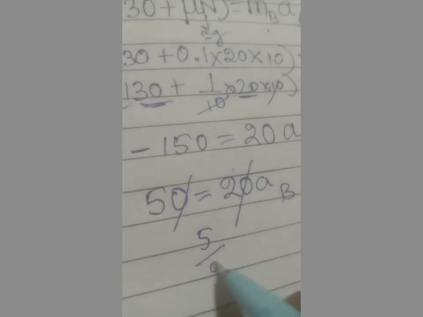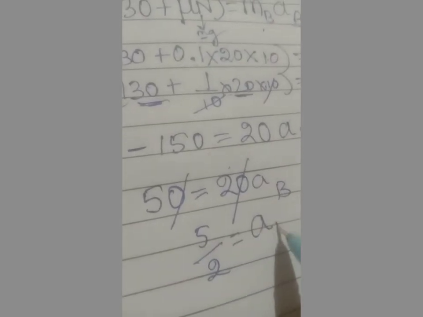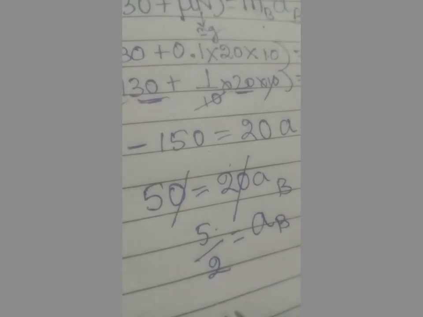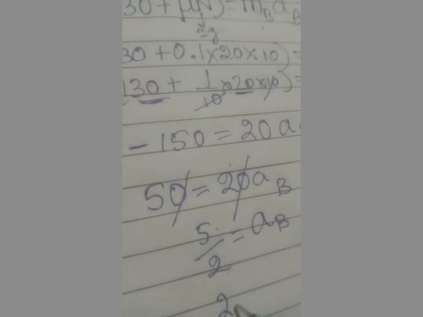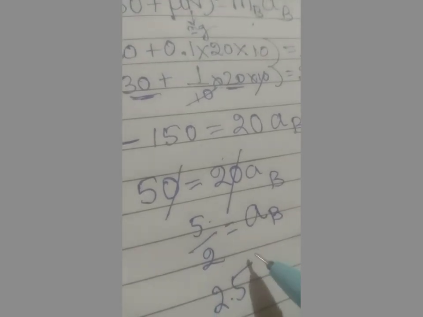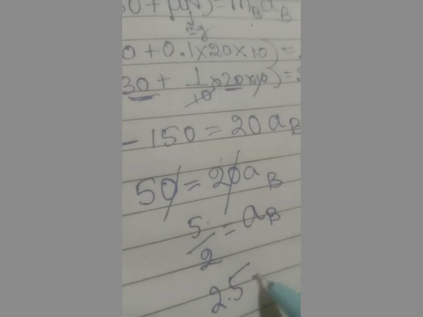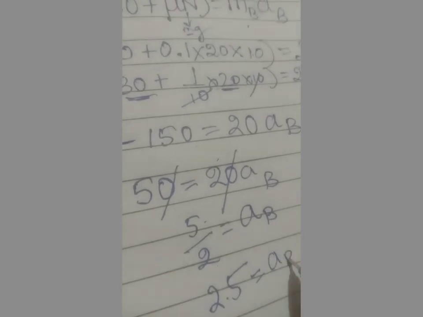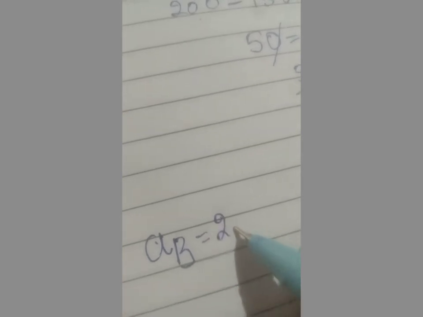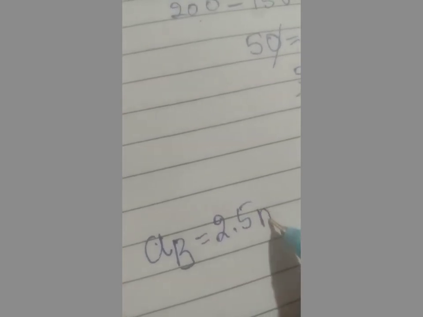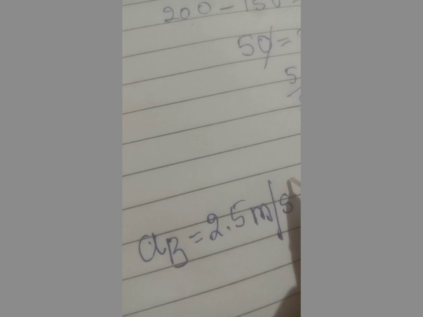So 5 by 2 is equal to aB. 5 by 2 is 2.5, so aB is equal to 2.5 meter per second square.